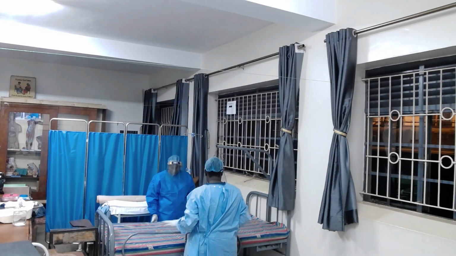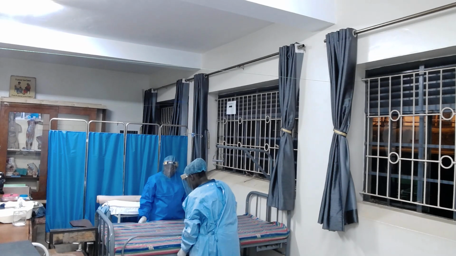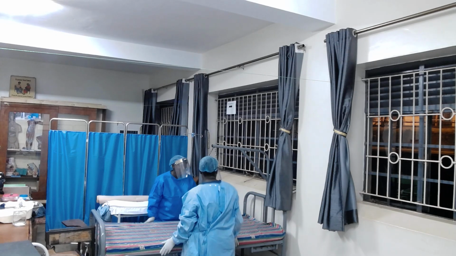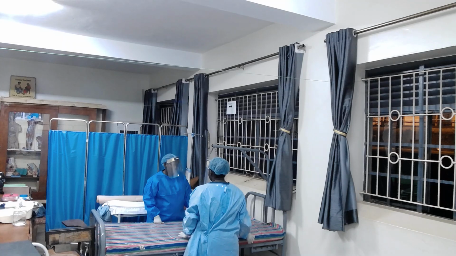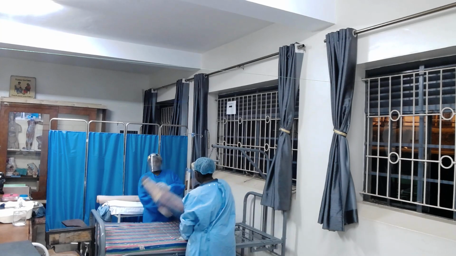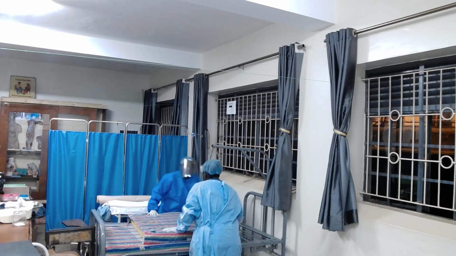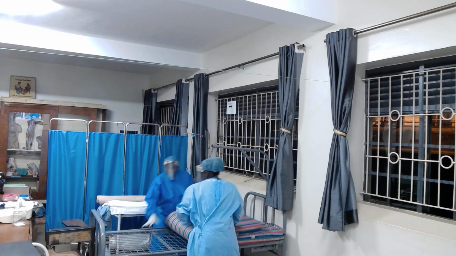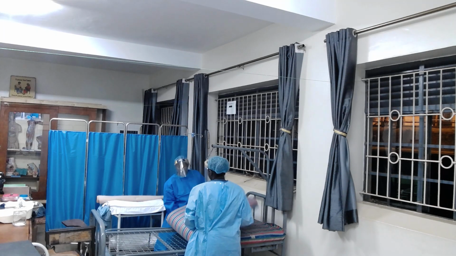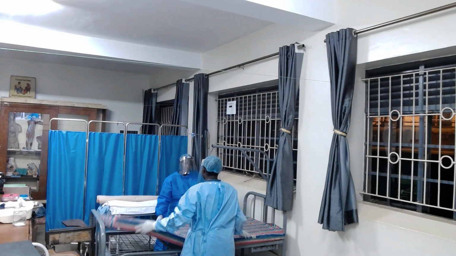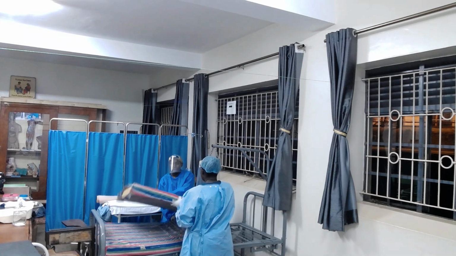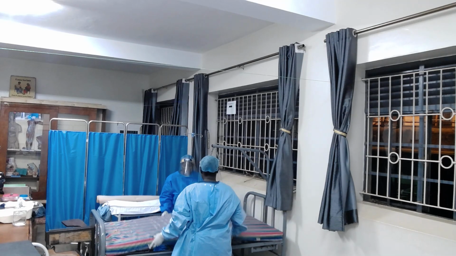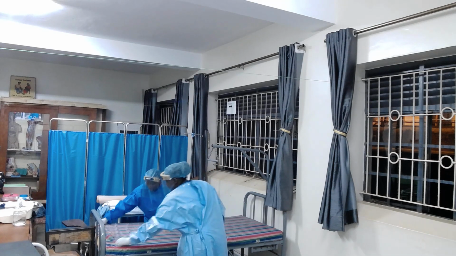We are set. We are going to put down the rails. Pull the bed away from the wall. And then we are going to check the firmness of the bed. Turn the mattress. Then straighten the mattress cover.